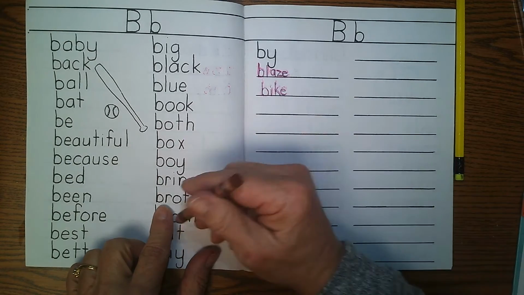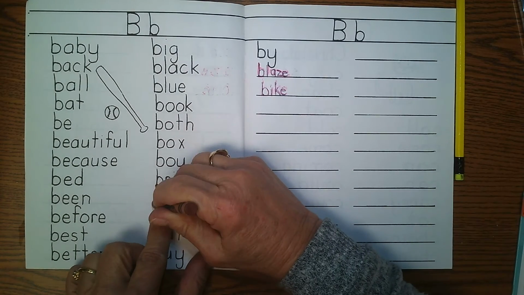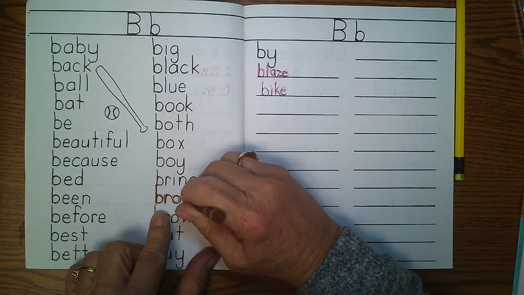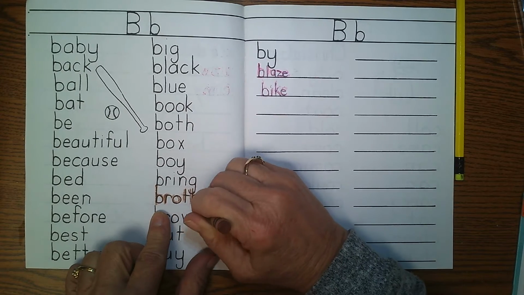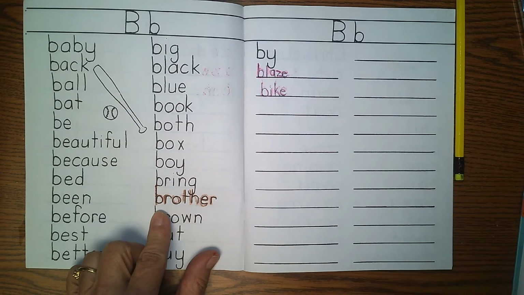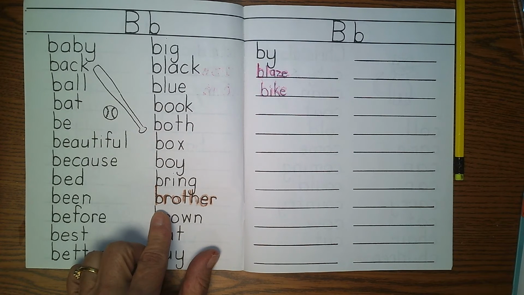It's right here, brother. Trace it. B-R-O-T-H-E-R. Brother. And there are no other words that begin with the letter B.